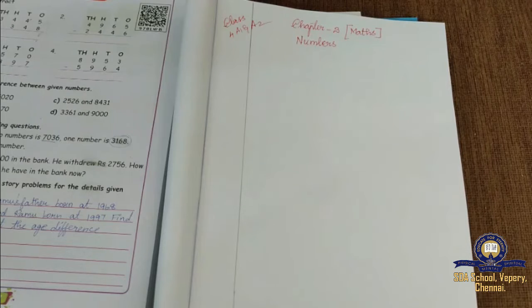In the previous exercise we learned about subtraction without regrouping. In this exercise we are going to do sums of subtraction with regrouping. So we are going to borrow and do the sums. Shall we start?